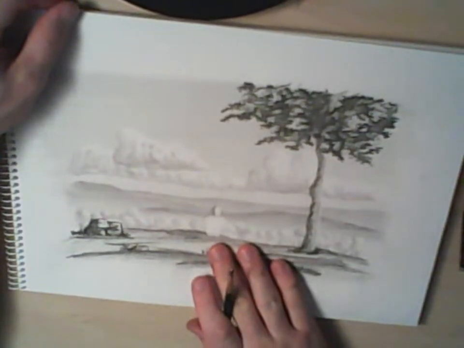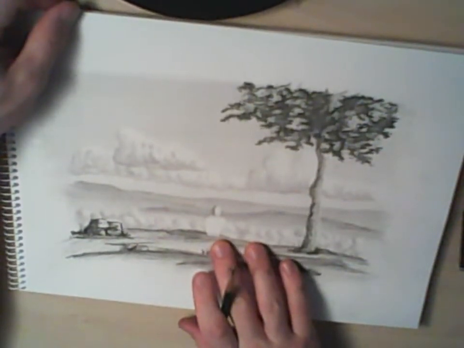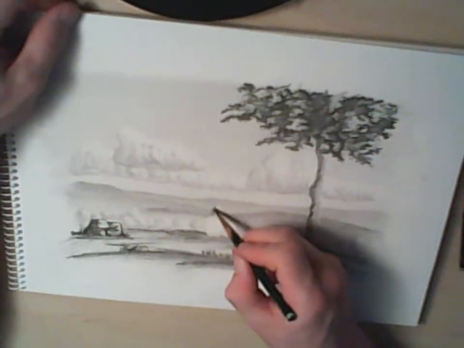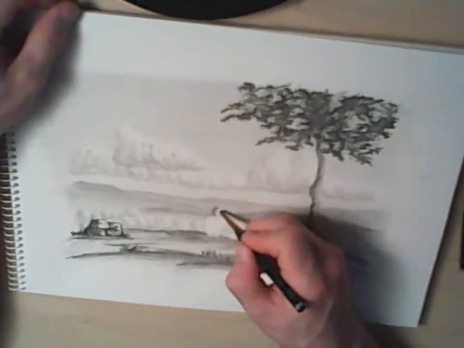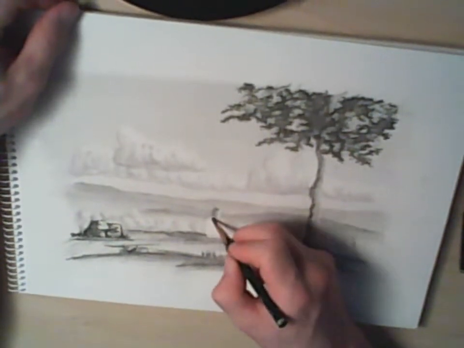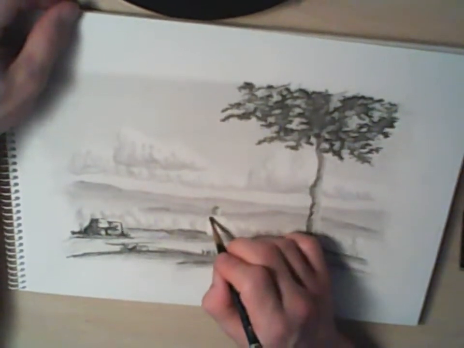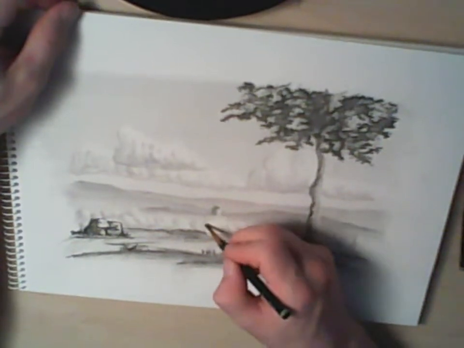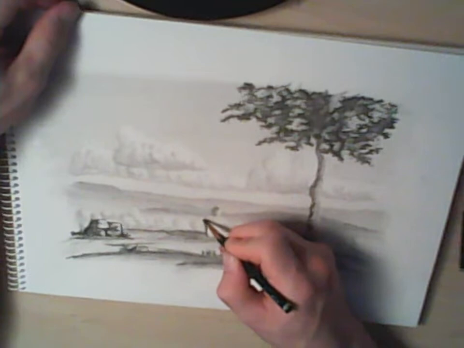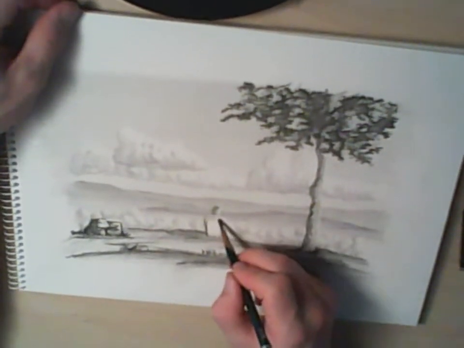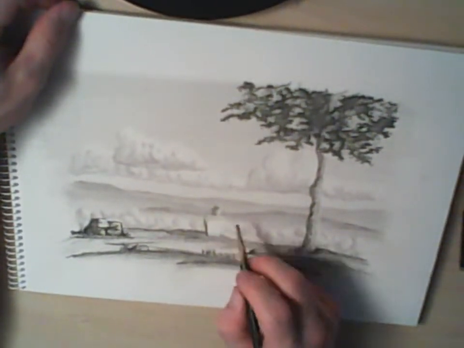So I indicated the outlines of this person with the HB pencil, then I erased the background behind it, and now I'm just filling in the shadows to the left of the person, and up here it's lighter on the shoulders.